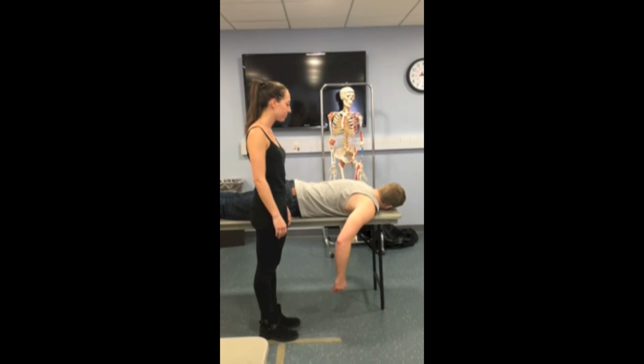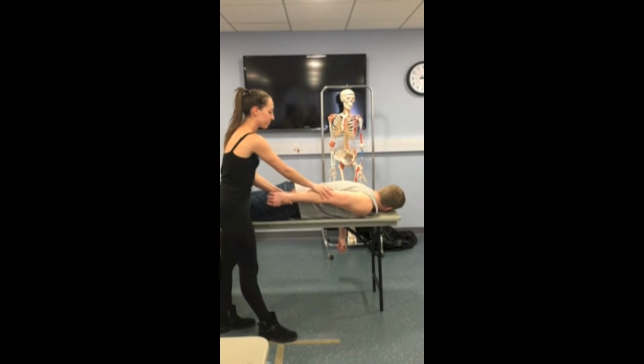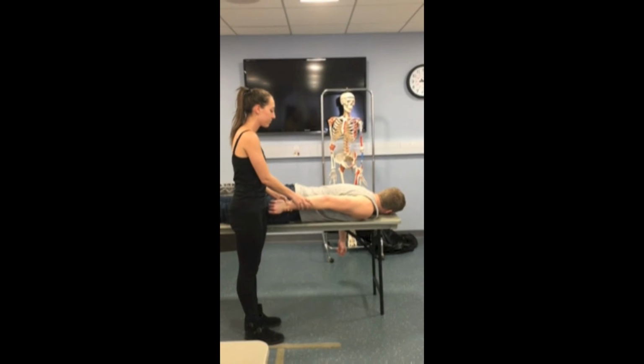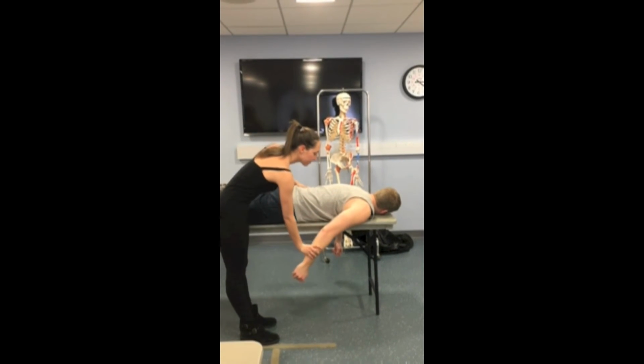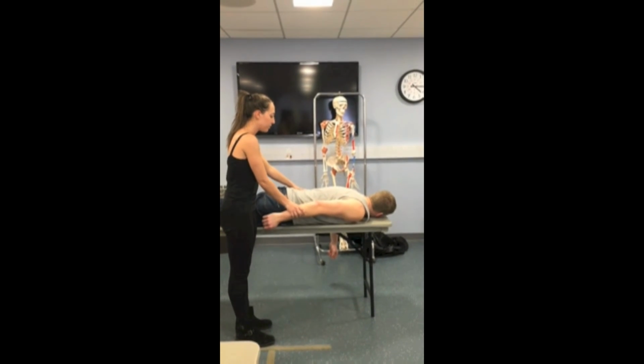Patient position. Adduction of the arm with extension in the medially rotated position. Pressure against the forearm in the direction of abduction and slight flexion of the arm. Pressure in 3, 2, 1.